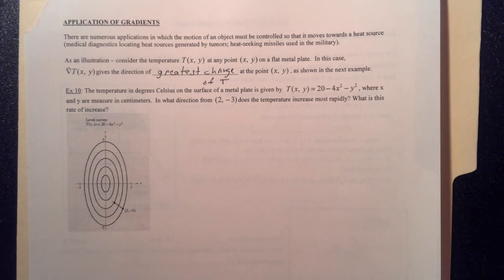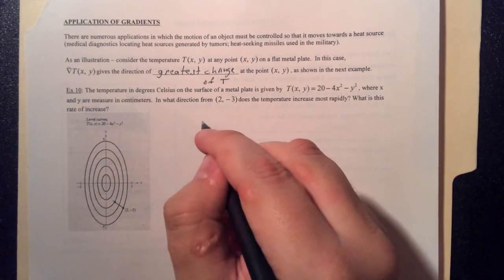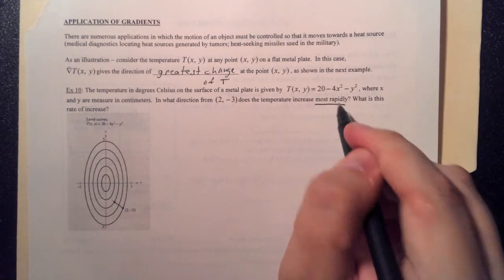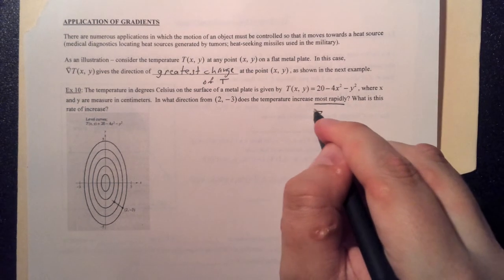Example 10 right here, the temperature in degrees Celsius on the surface of a metal plate is given by T(x, y) = 20 - 4x² - y², where x and y are measured in centimeters. In what direction from (2, -3) does the temperature increase most rapidly, and what is the rate of increase? Well, we know the most rapid increase is going to be in the direction of the gradient.